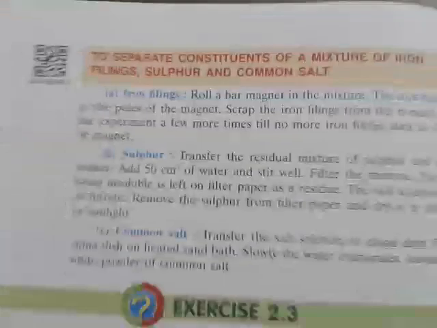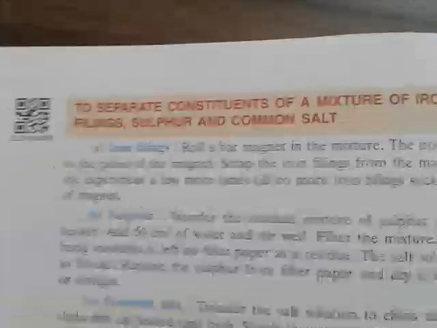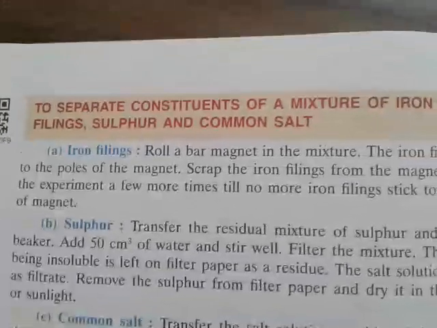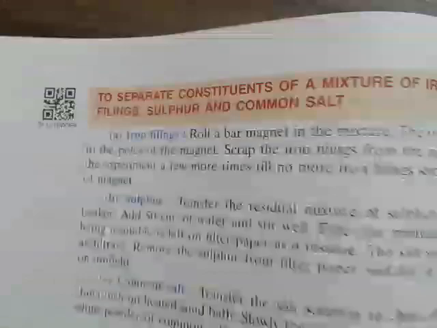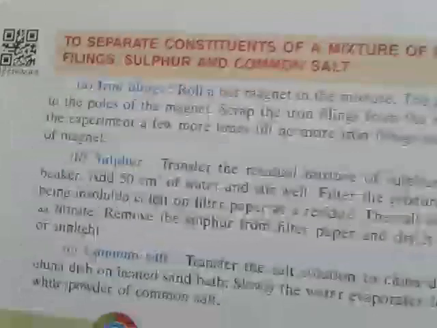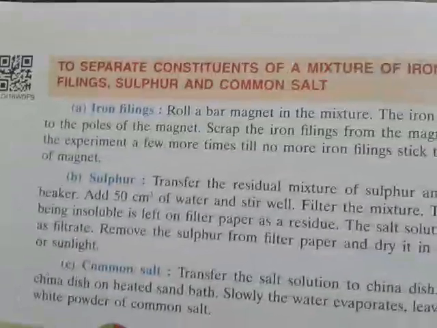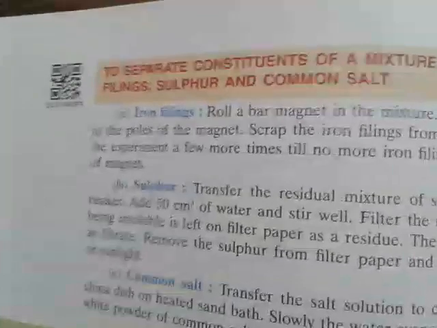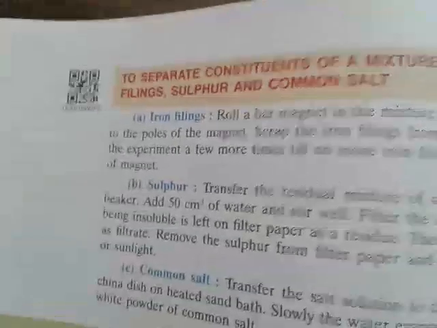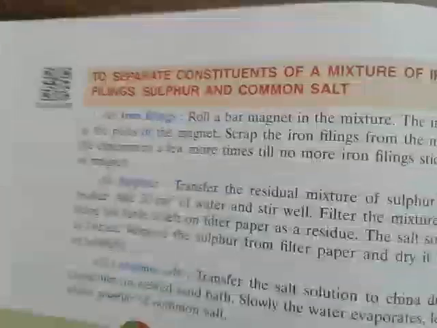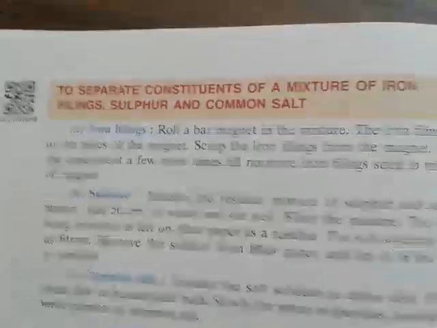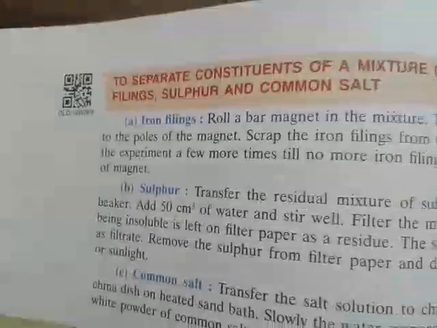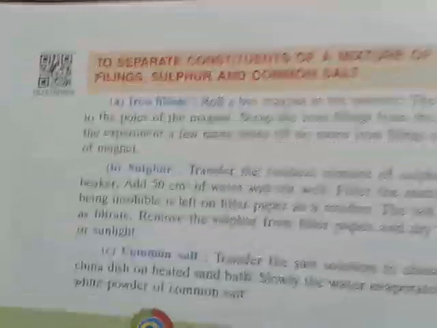Now, coming to the next part, separating the constituents of a mixture of iron filings, sulfur and common salt. Suppose we have a mixture that consists of iron filings, sulfur and common salt in a container, and how do we separate them out? In the solid state you can easily separate the iron filings with a magnet. Or suppose the iron filings, sulfur and common salt are mixed into water.